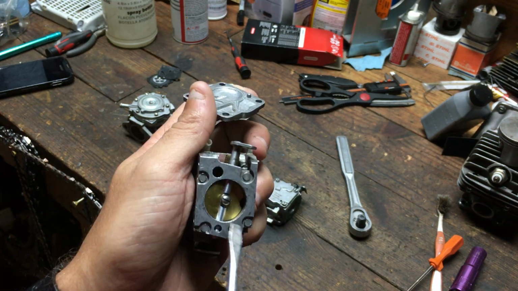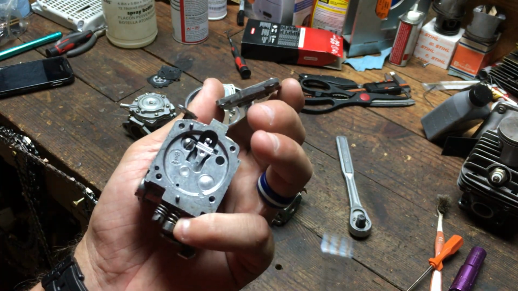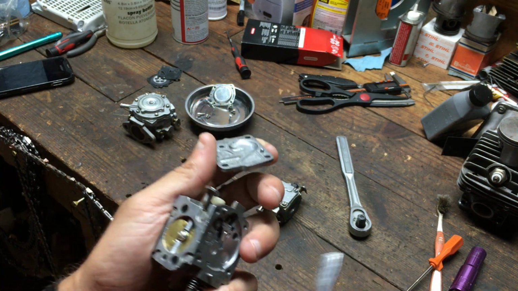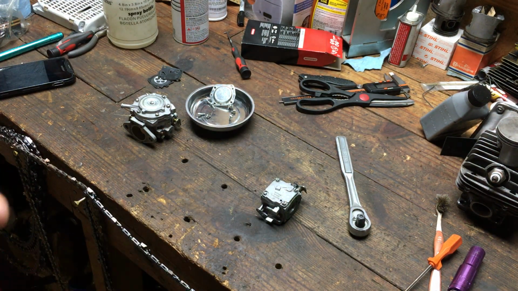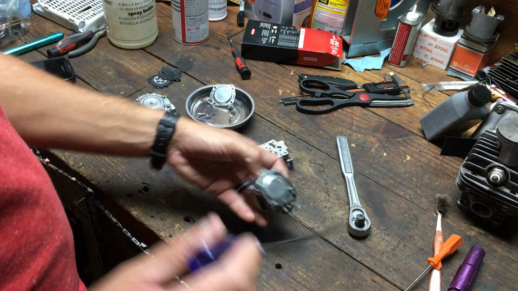So those dump into the venturi and get sucked down into the engine, and that's essentially the quick and dirty on how the carburetor process works.